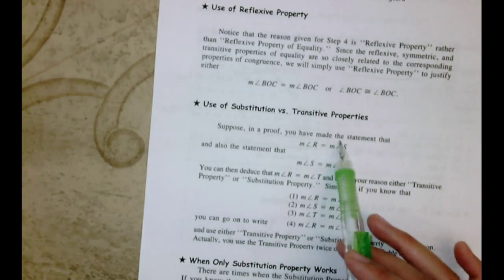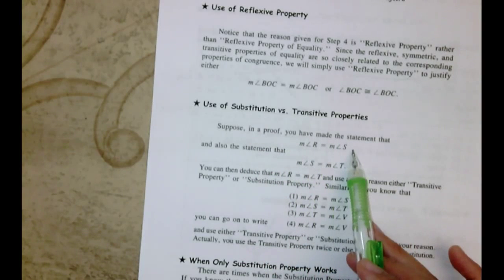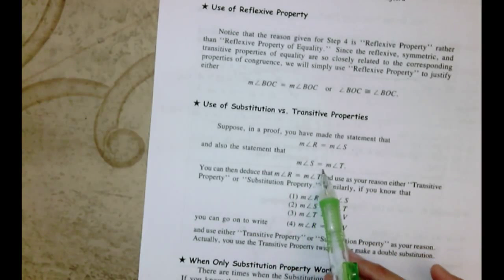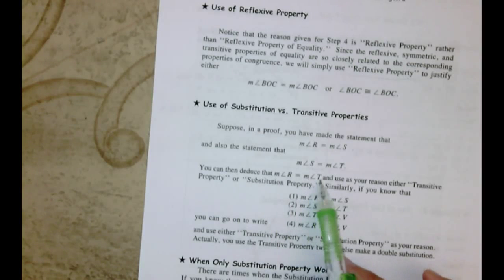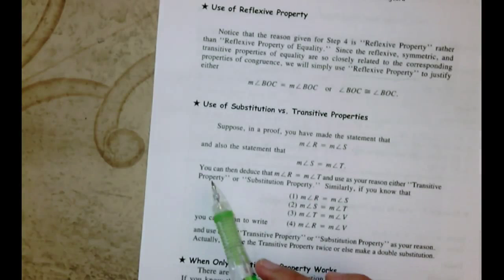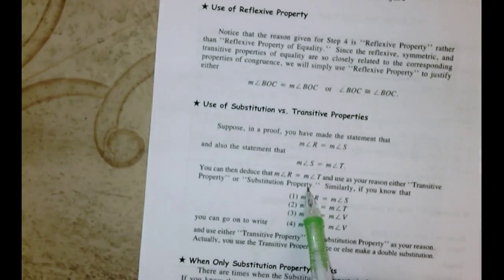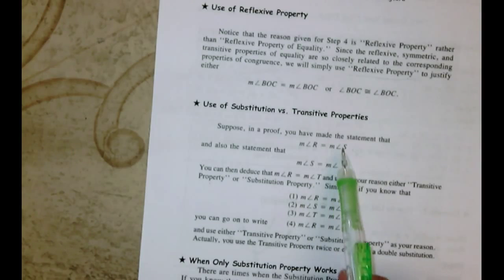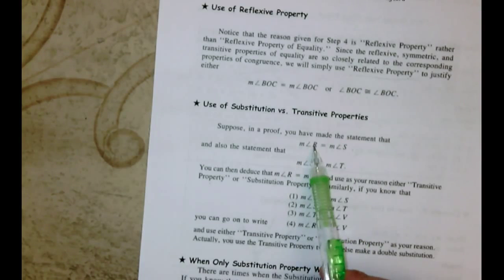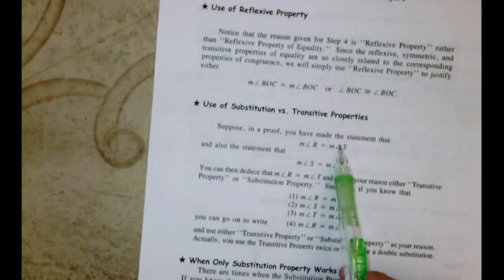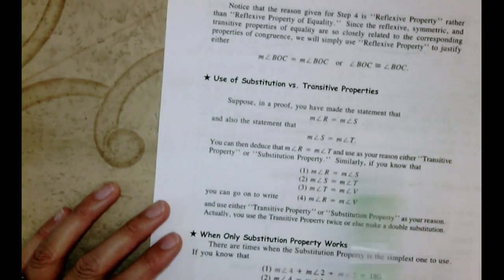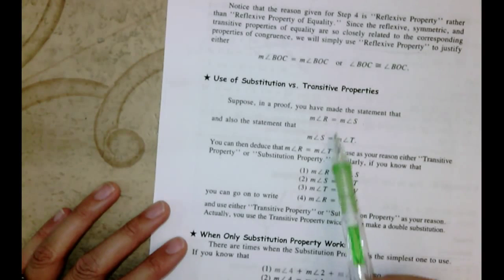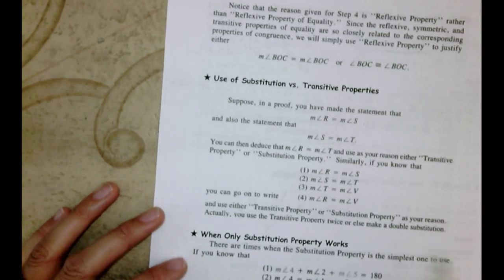Suppose in the proof you have made the statement that measure of angle R equals measure of angle S, and also that measure of angle S equals measure of angle T. You can then deduce the measure of angle R equals measure of angle T, and use your reason either transitive property or substitution property, because you are substituting this into this, right, to get to measure of angle R equals measure of angle T. But also A equals B and B equals C, and therefore A equals C. That's a transitive. So you can use both reasons and you'll be correct as long as it's equal.